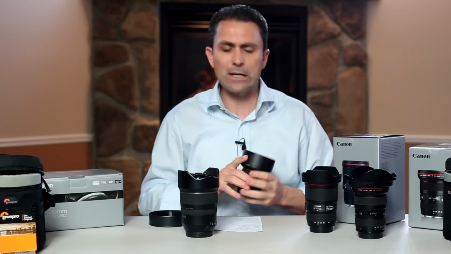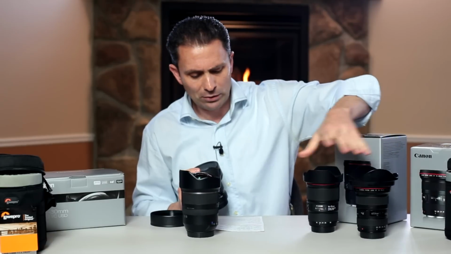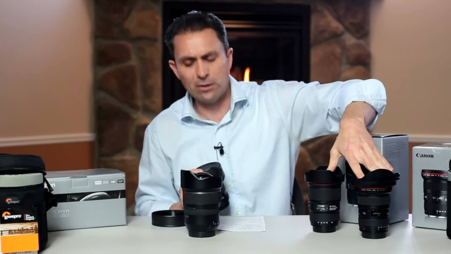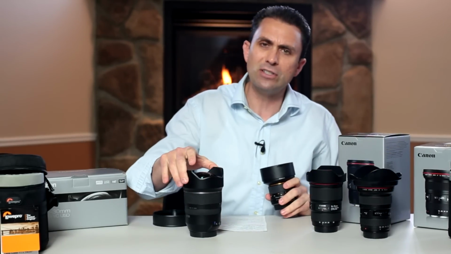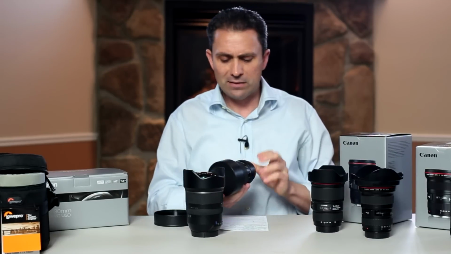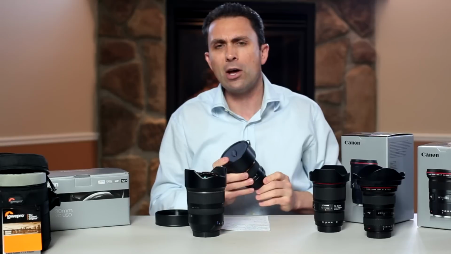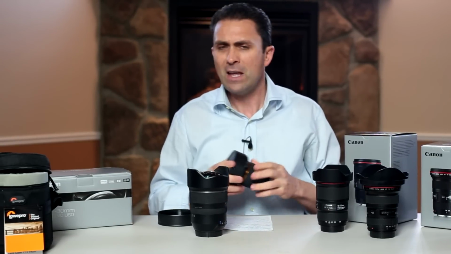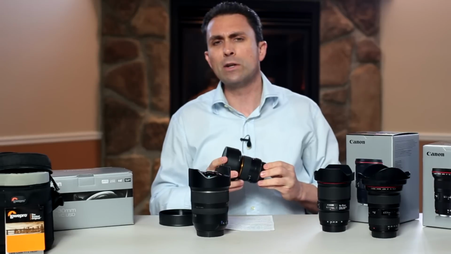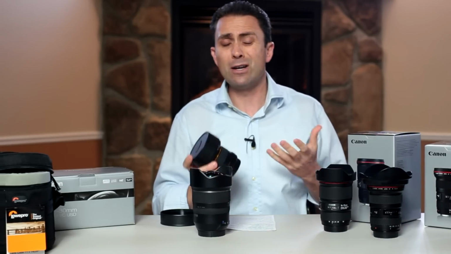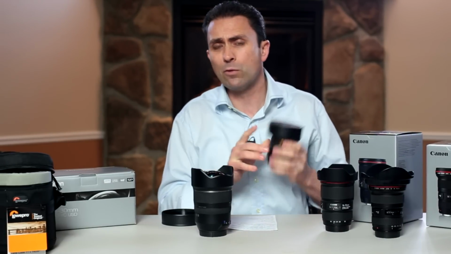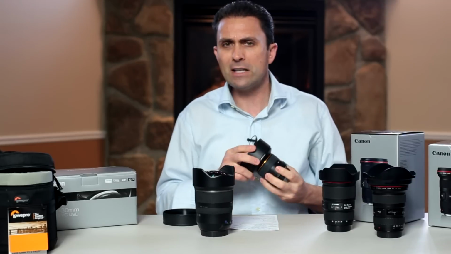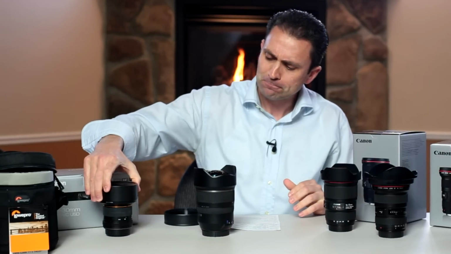Just to break that down for you, the Canons both claim a 108-degree angle of view. The Tamron has a 110-degree angle of view, but this Rokinon has a greater than 115-degree angle of view, which makes it actually wider than either the Nikon 14-24 or, by a good margin, even Canon's 14 millimeter prime. So it really has a very wide angle of view.